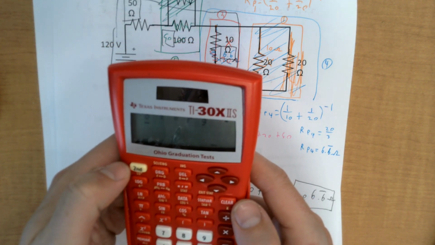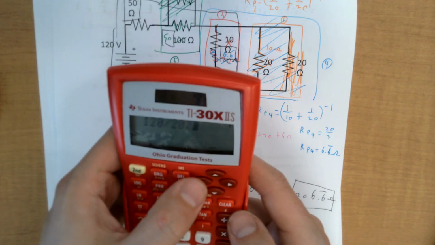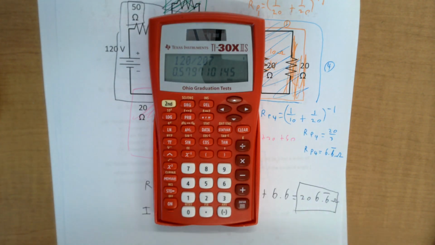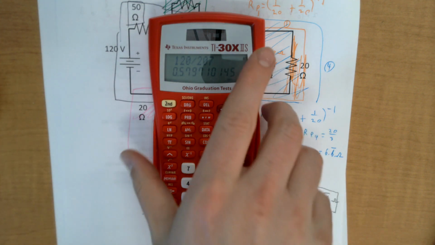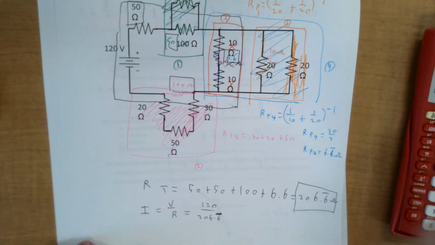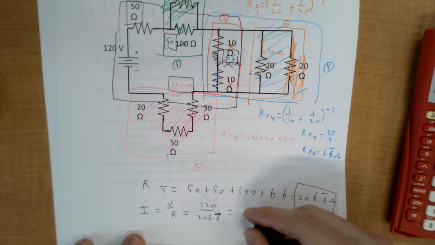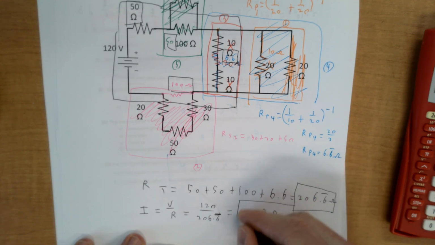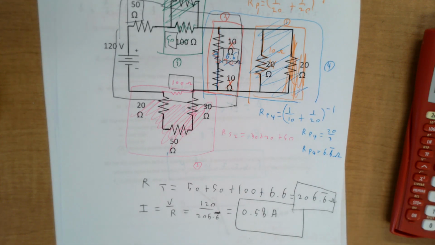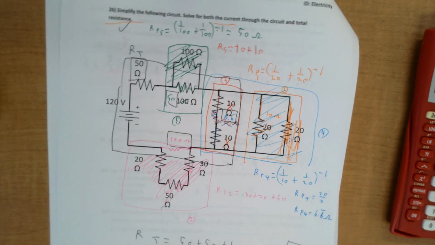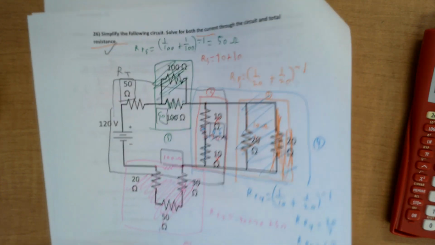Oops. So quit. That works. 207. We're around 206.6 to 207. So the current going through this is 0.58 amps. Amperes. And there's our answer. We got both current and resistance done. That was number 6. Hopefully it makes sense. Hopefully it's not too bad.